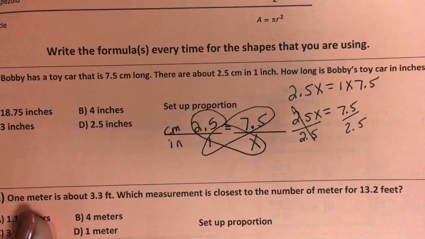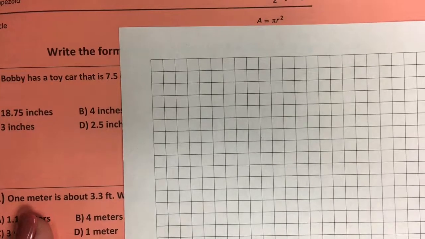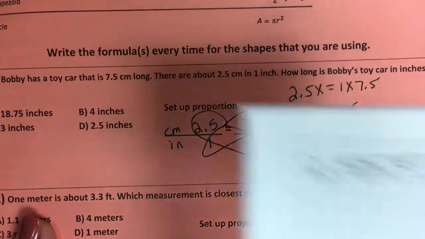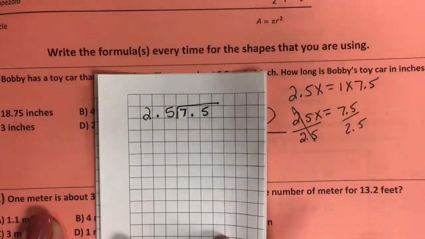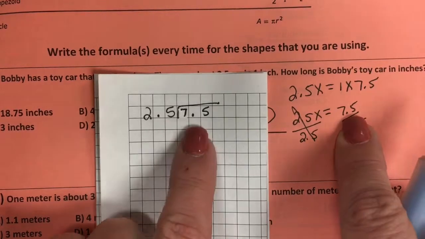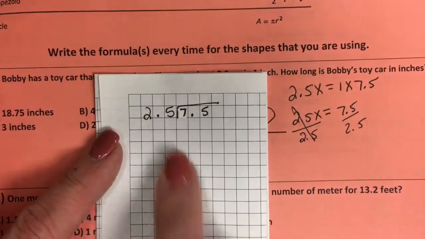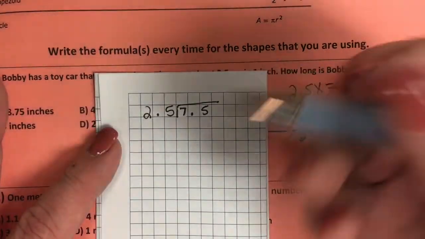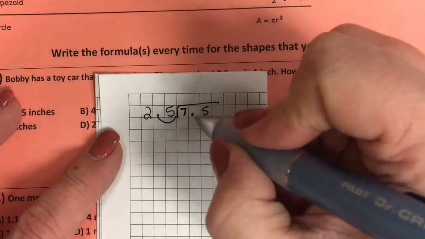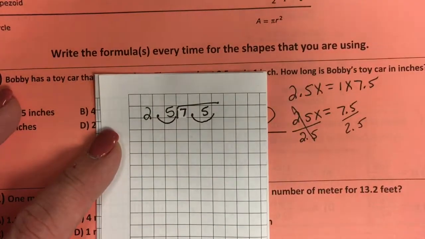Now, a resource that you have when you take a math test is graph paper. All right, and we can use graph paper to help us divide with decimals. All right, so we have 7.5 divided by 2.5. The number on top goes in the box, okay? 7.5 divided by 2.5. So I can't divide by a decimal. So I have to move my decimal over 1 time. So in math, if I make one change, I've always got to make another change. So I got to move this decimal over 1 time.